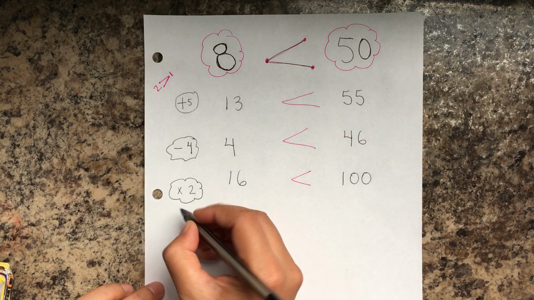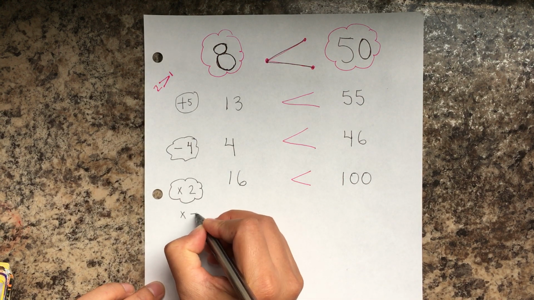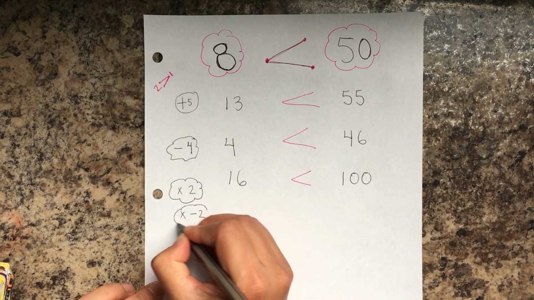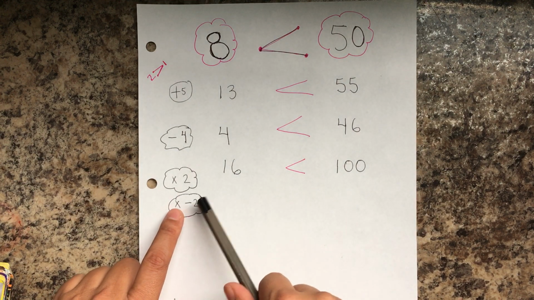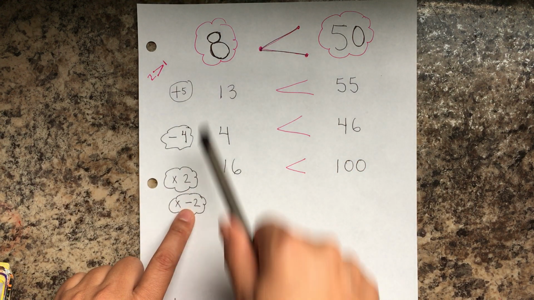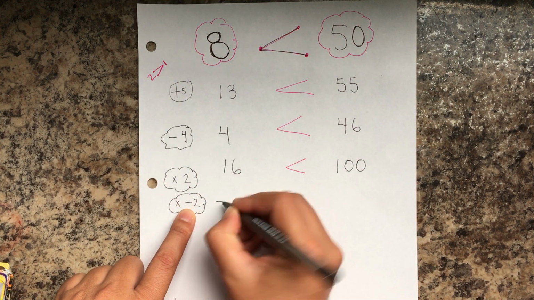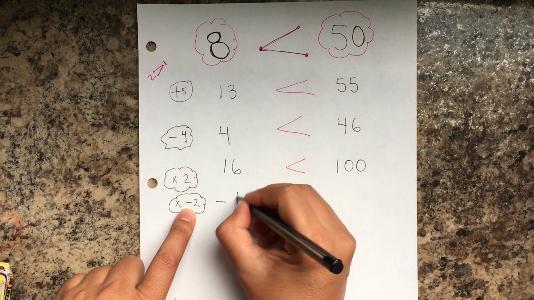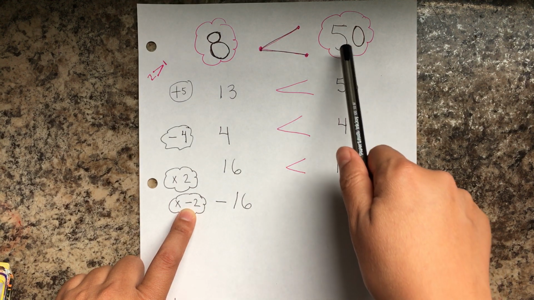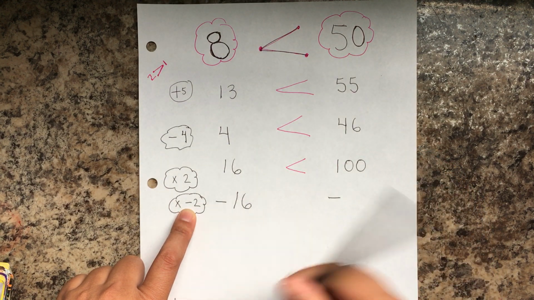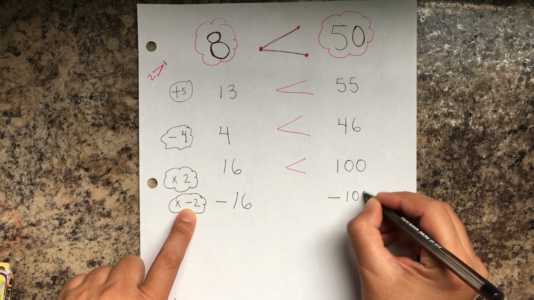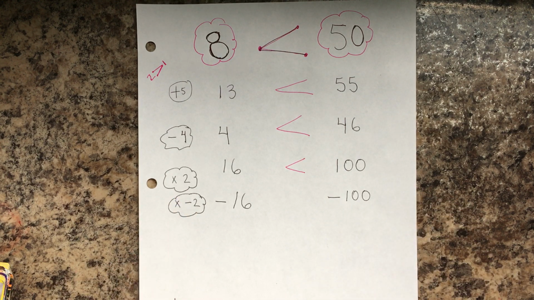Now, what if I multiply by negative 2? 8 times negative 2, positive times negative is negative. 8 times 2 is 16, and then positive times negative is negative. And 50 times 2 is 100. So in here, what happens?